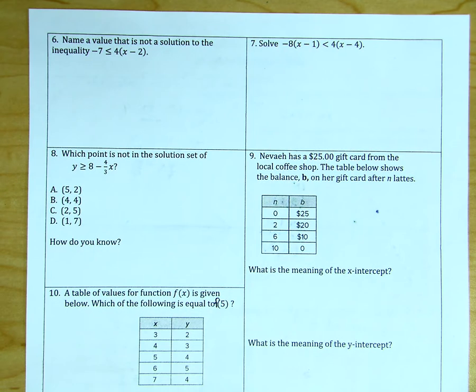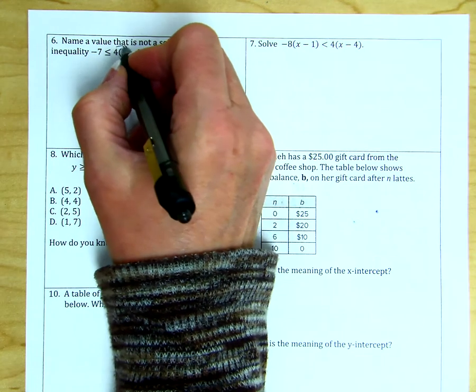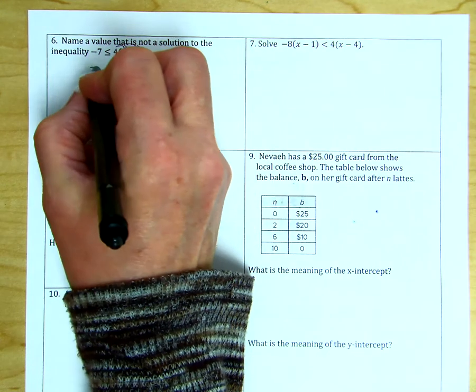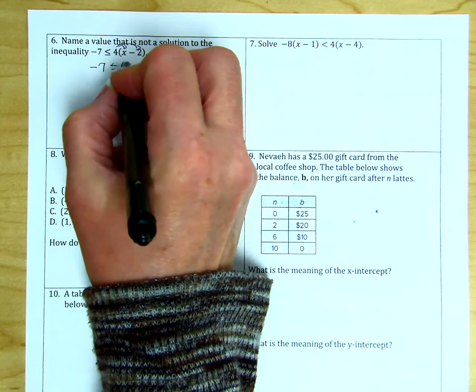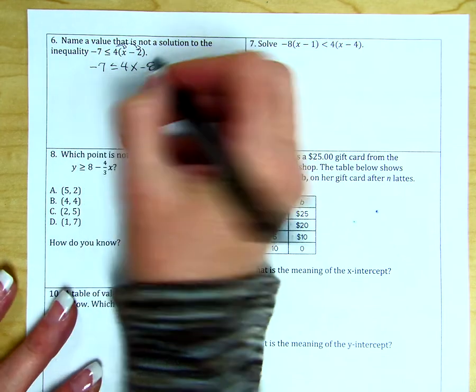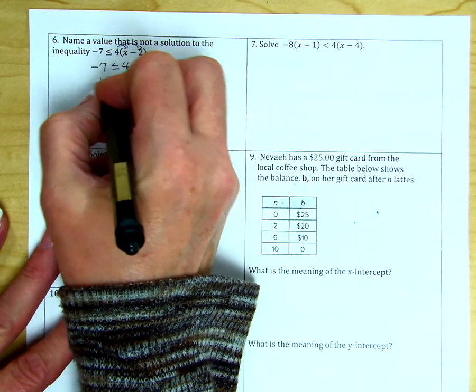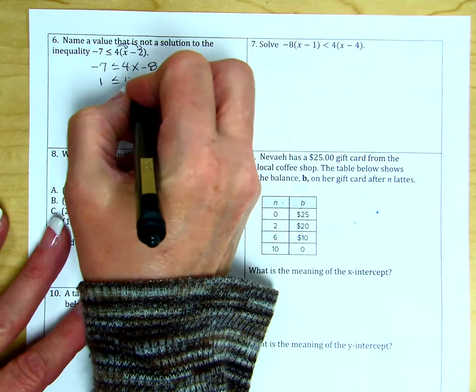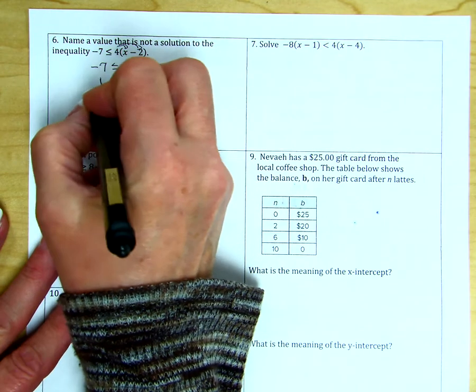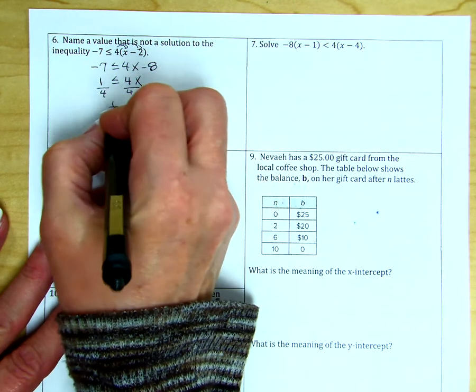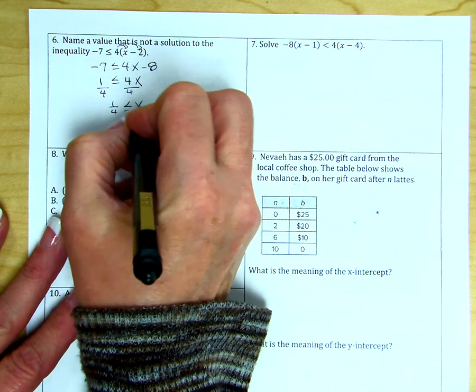It says to name a value that is not in the solution to the inequality. So let's go ahead and solve this inequality. We're going to get negative 7 is less than or equal to 4x minus 8. Add 8 to both sides. Divide both sides by 4. So 1/4 is less than or equal to x.